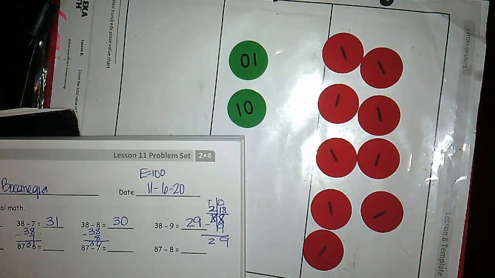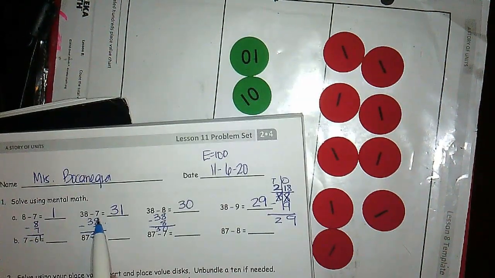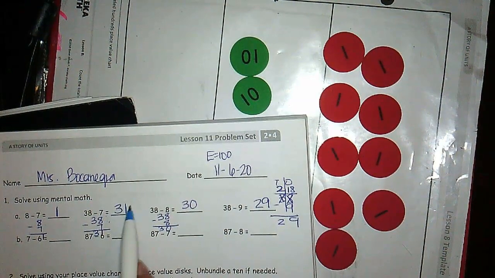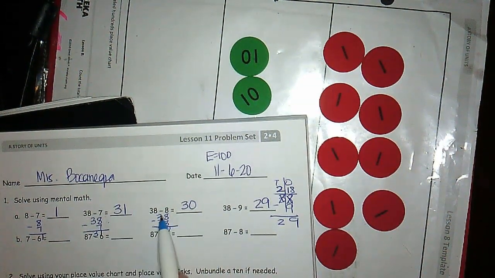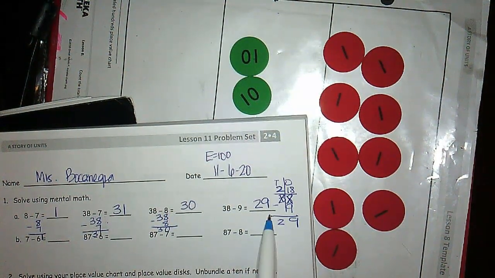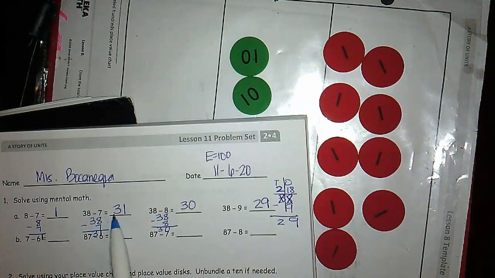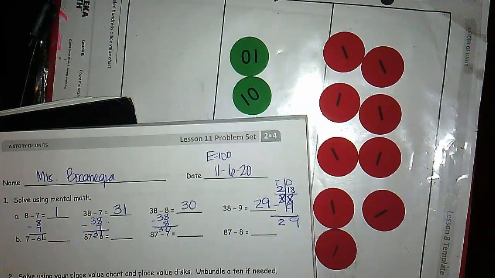Was that the number that you predicted? I did, because I know that 38 minus 7 is 31, 38 minus 8 is 30. So they're just changing the numbers by 1 less. So my numbers are going down by 1.